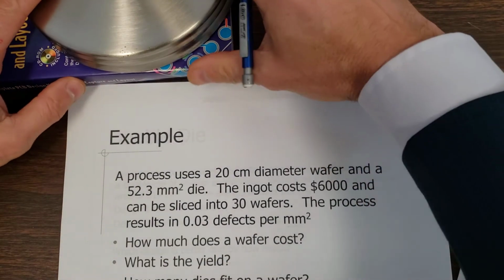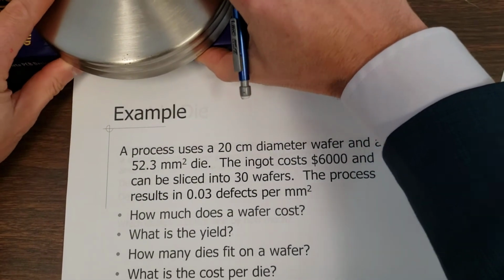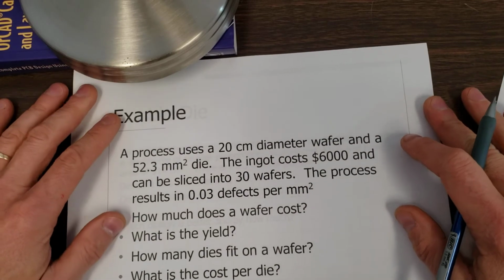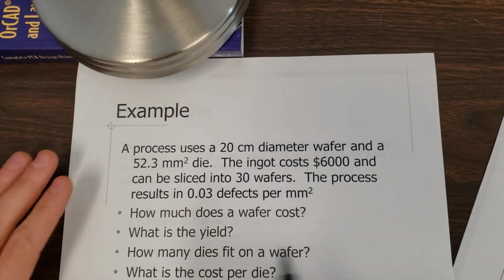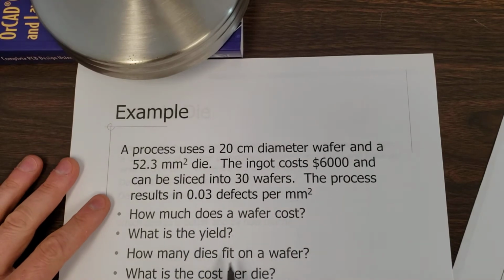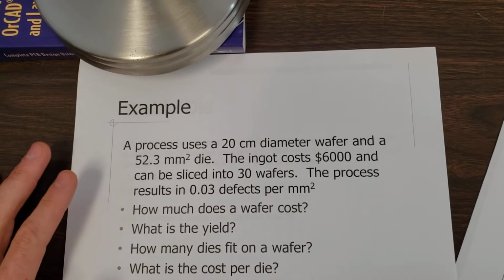So what do they ask us? Well, they ask: how much does a wafer cost? What's the yield? How many dies fit on a wafer? What's the cost per die?